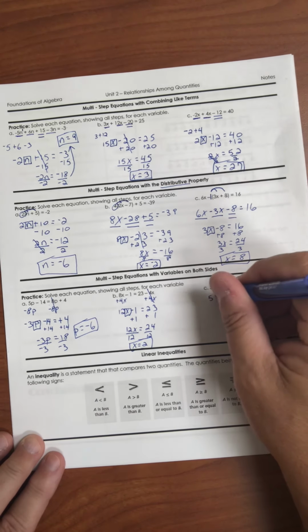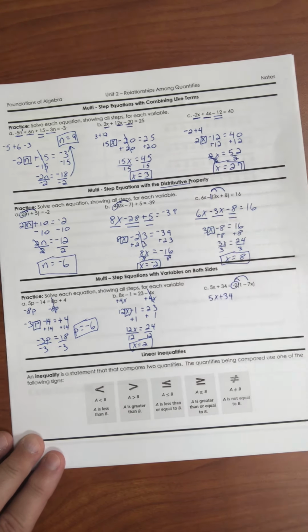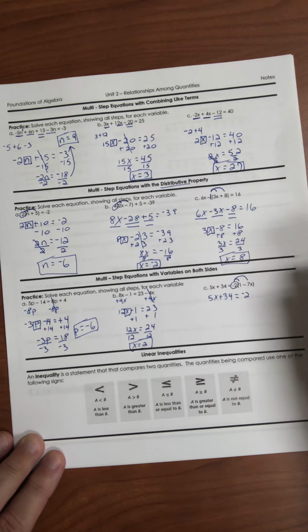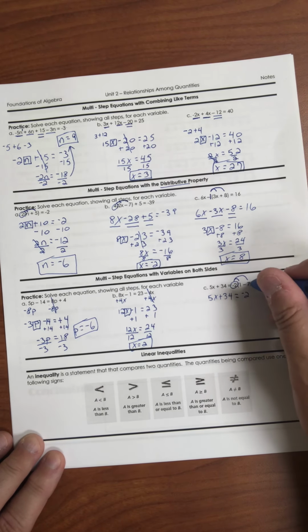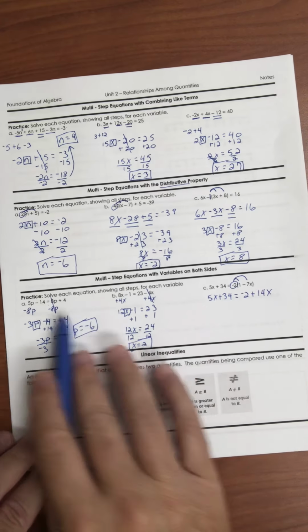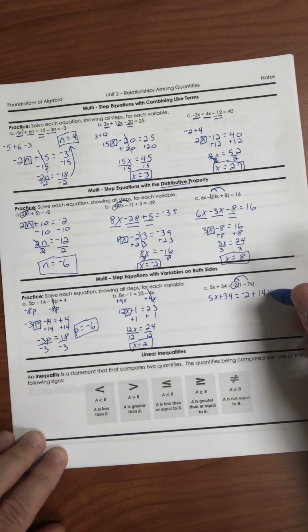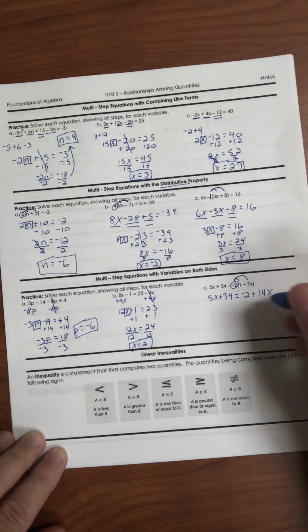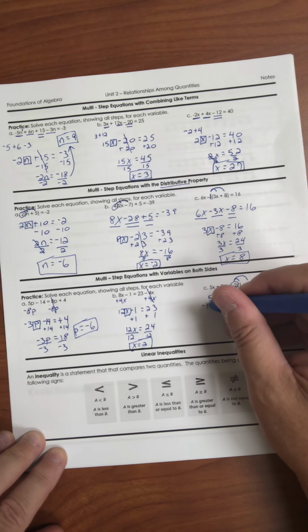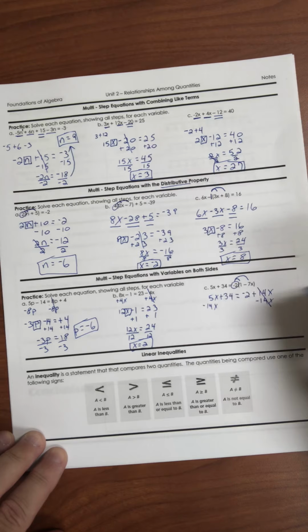So that gives me 5x plus 34. That side doesn't change. Negative 2 times 1 gives me negative 2. Negative 2 times negative 7 gives me a positive 14, and then don't forget that x. So now it looks like these two over here. I need to get my x's on the same side. So I'm going to move that x over by subtracting 14x. That makes those two go away.